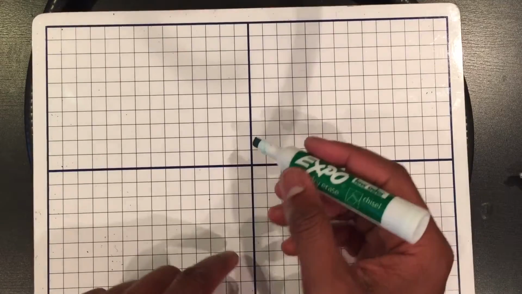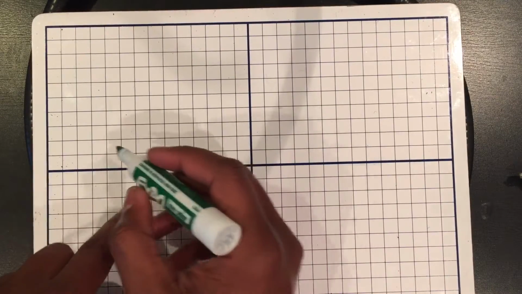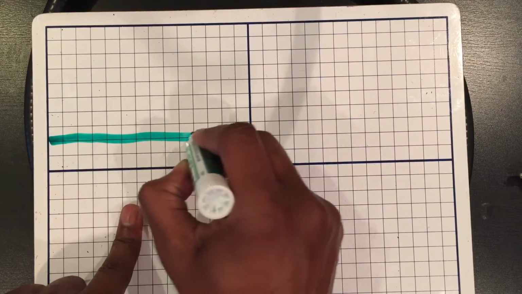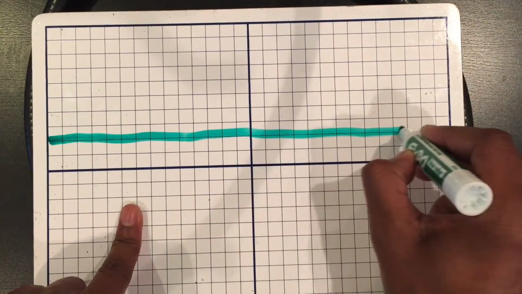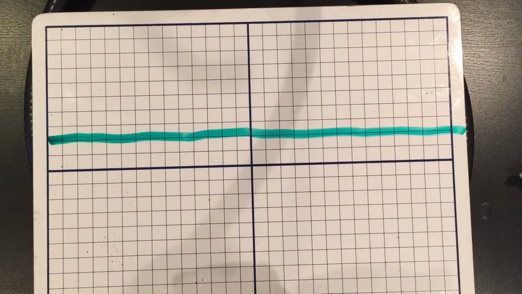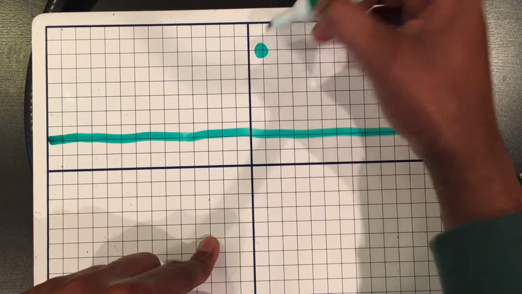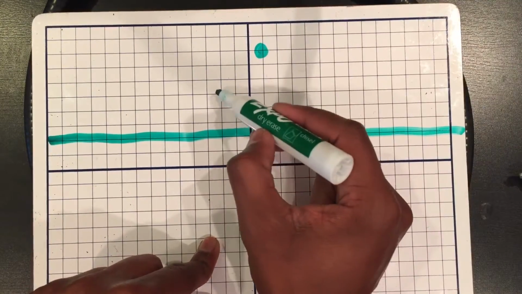Okay, so next we want to flip an image over a horizontal line that's not the x-axis. So like maybe that line. And we'll say there is a triangle right here.